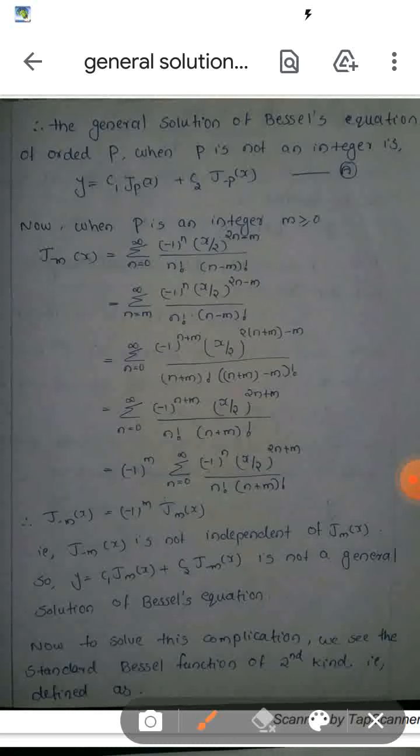Jm of x is summation n equal to 0 to infinity, minus 1 raised to n into (x by 2) whole raised to 2n plus m, divided by n factorial into (n plus m) factorial. That is, J minus m of x is not independent of Jm of x. So y equal to c1 Jm of x plus c2 into J minus m of x is not a general solution of Bessel equation.